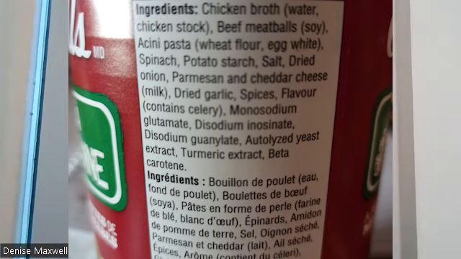Sometimes they say "contains milk," as if it wasn't obvious, but often a label will do that, or the ingredient list will do that. And the next one, dried garlic, spices. They don't say which spices. They don't necessarily have to say which spices. And also for flavorings, they don't always necessarily say what flavors.